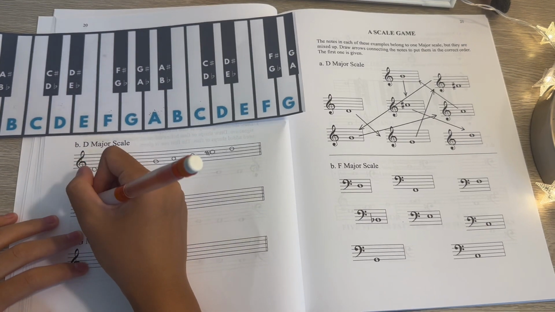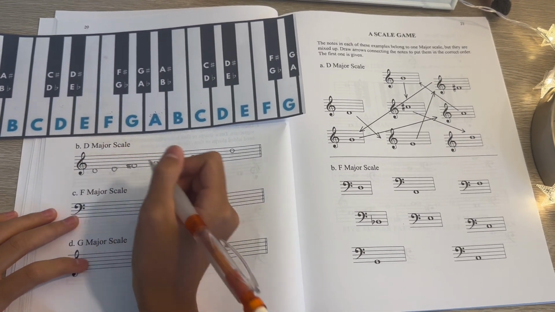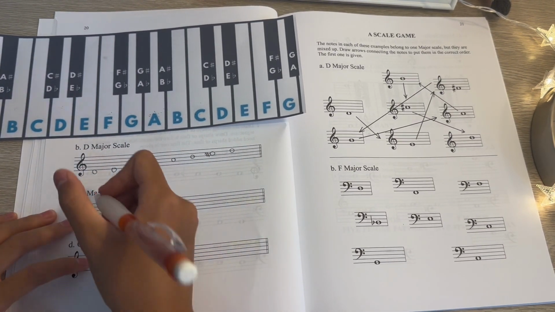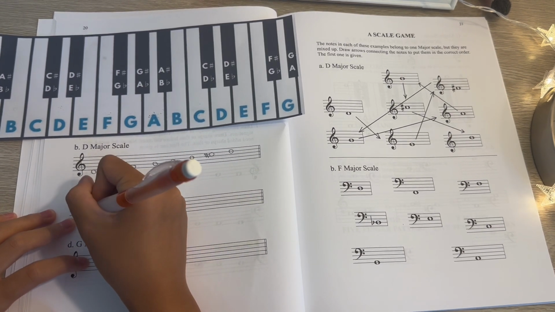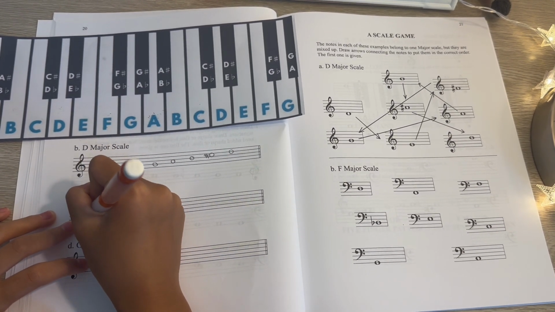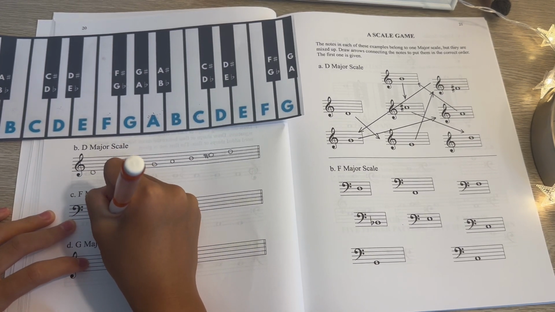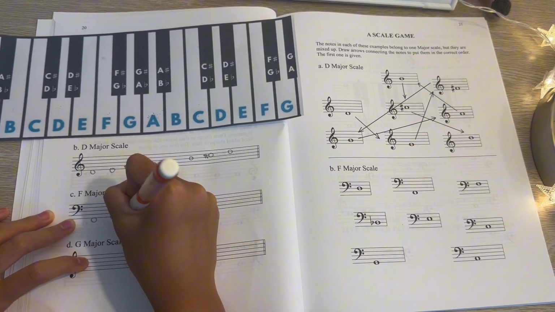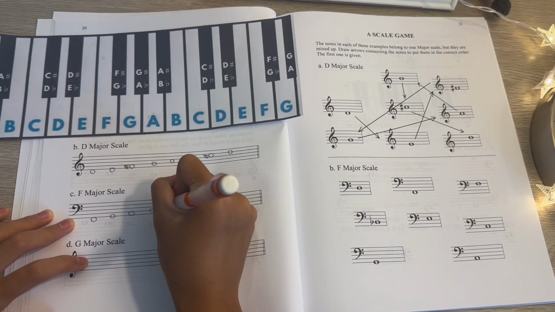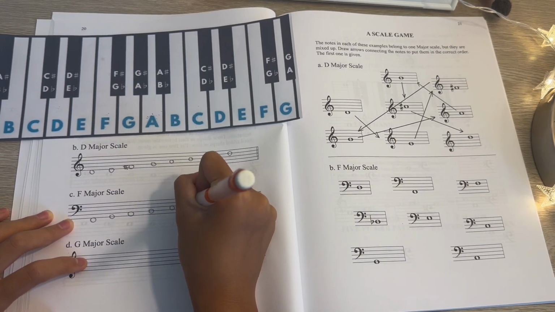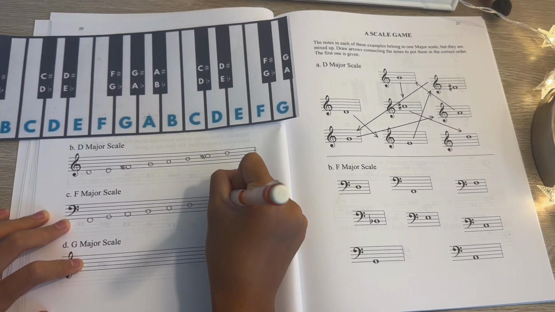Okay, now let's do F major scale. So same thing, same process. We're going to draw from F to F, okay? So we're just going to do F here. 1, 2, 3, 4, 5, 6, 7, 8.